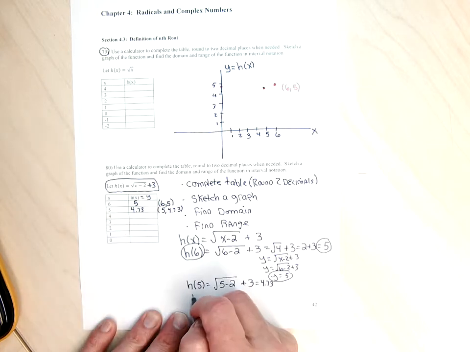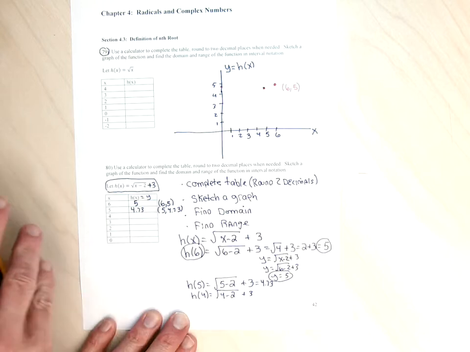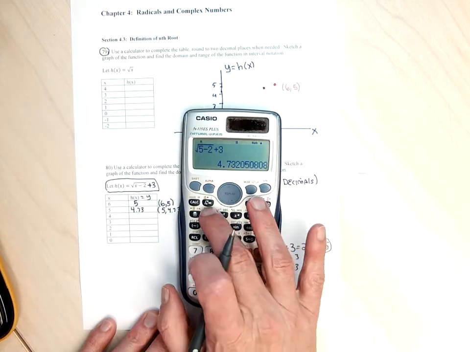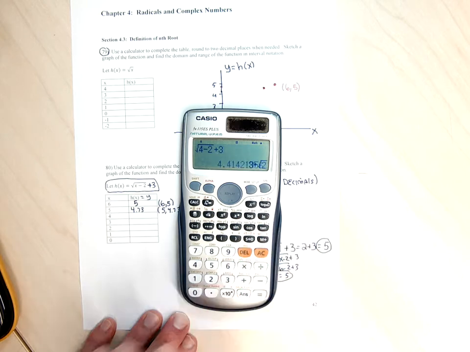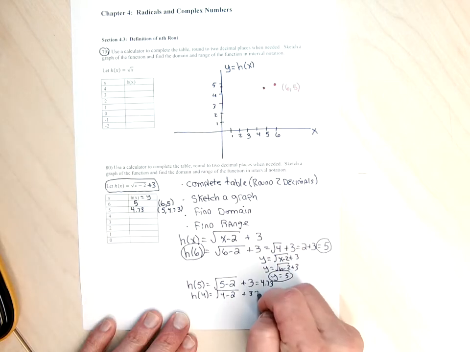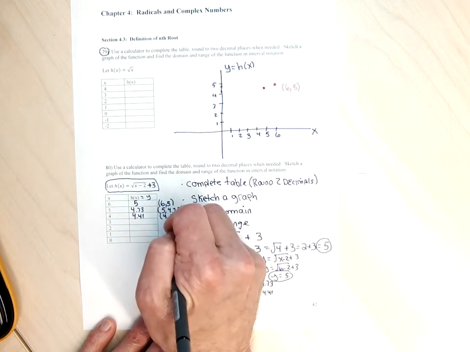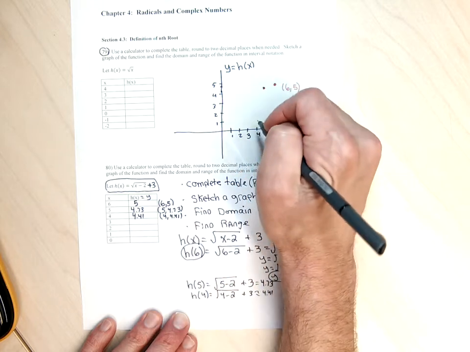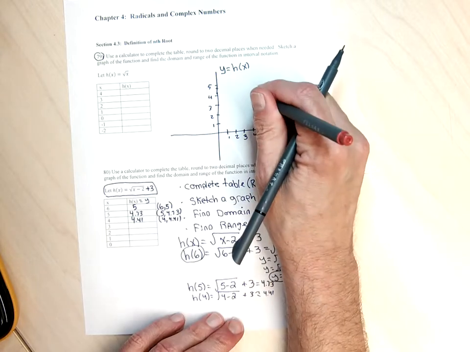Next part of my table, I'm going to plug in 4, which is going to be the square root of 4 minus 2 plus 3. Just going to do this on my calculator just to save time. It's more accurate. SD it to make the decimal, and I'm just going to say that's 4.41. It's rounded. I probably should write a squiggly here as opposed to an equal, but this is fine. So that's going to represent the point x equal to 4, y equal to 4.41. So I go right 4, up a little bit less than 4.5, so it's going to be lower.